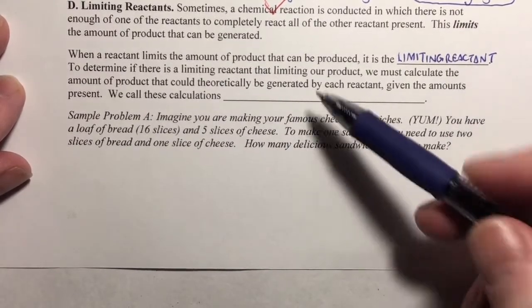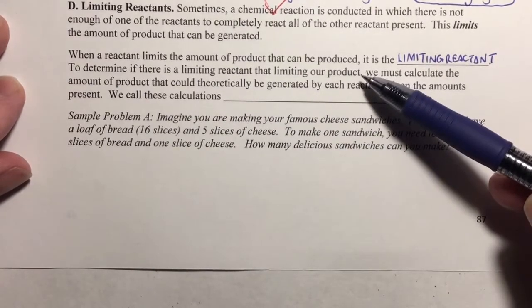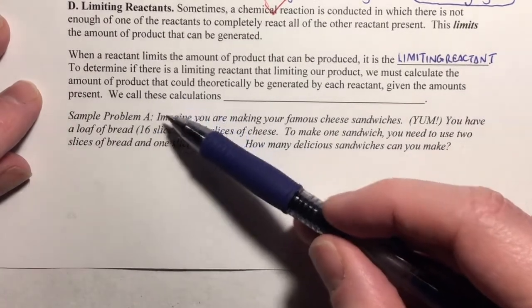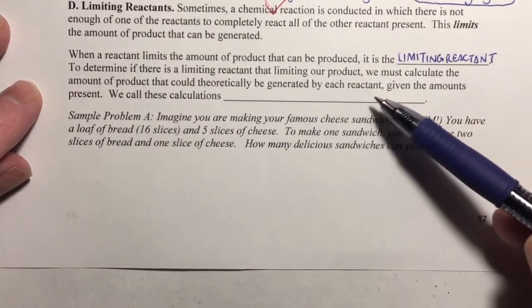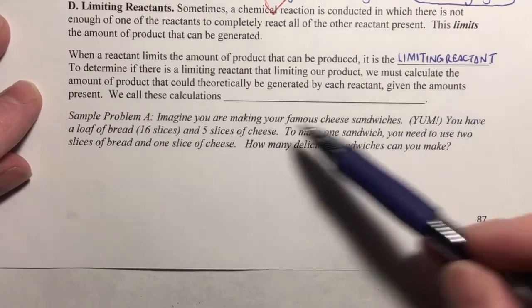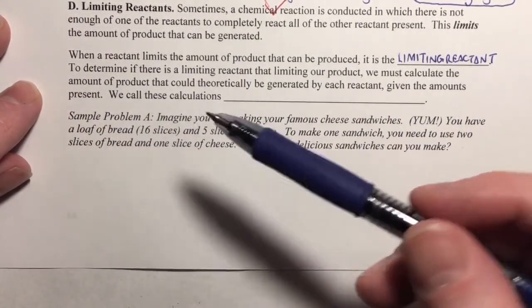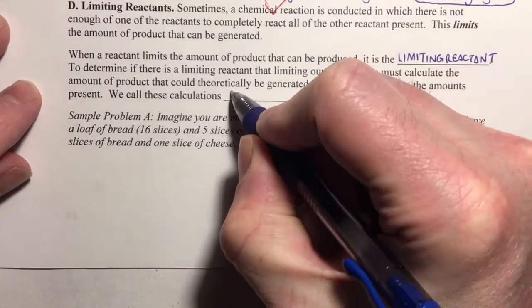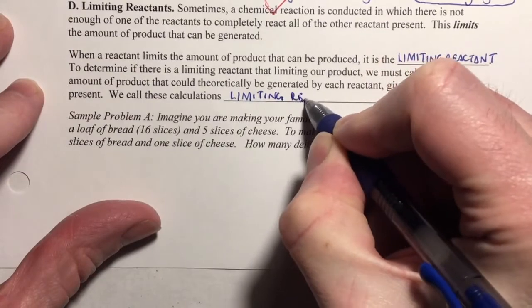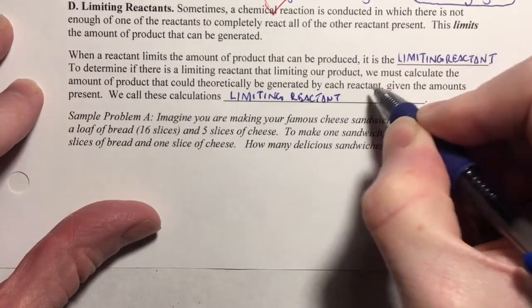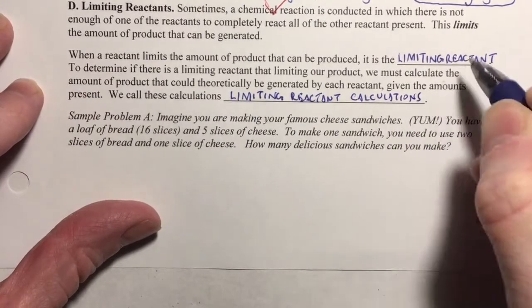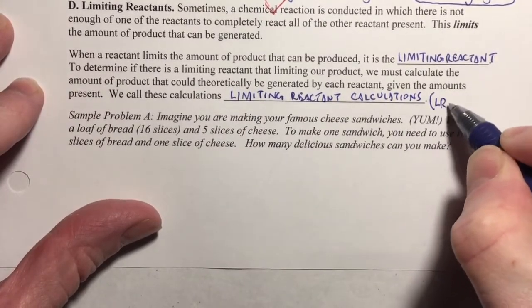And to determine if there's a limiting reactant that is limiting our product, we must calculate the amount of product that would be theoretically generated by each reactant separately, given the amount present. And we call these calculations limiting reactant calculations. And I abbreviate them LRC.